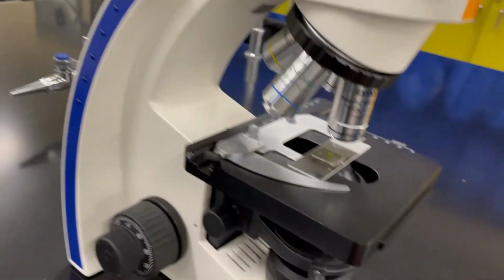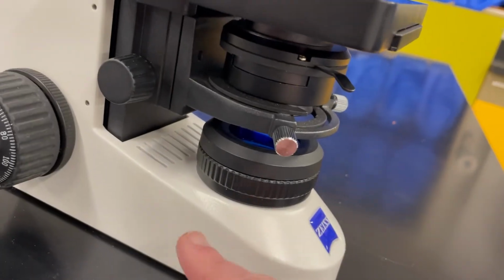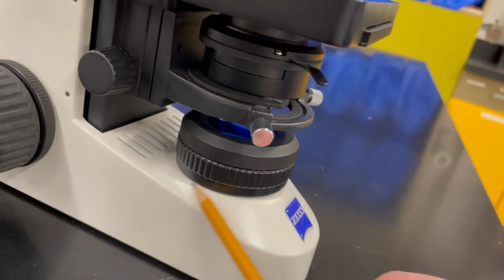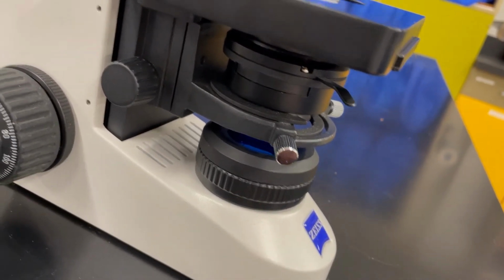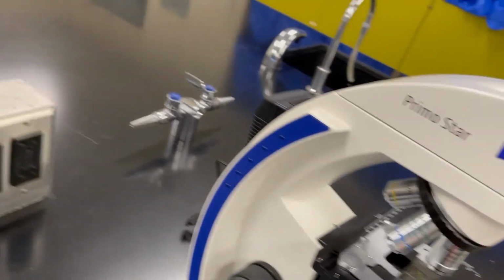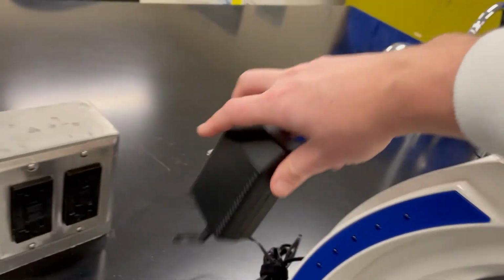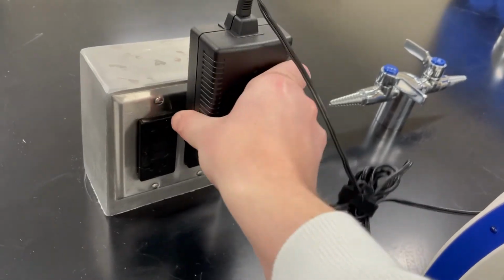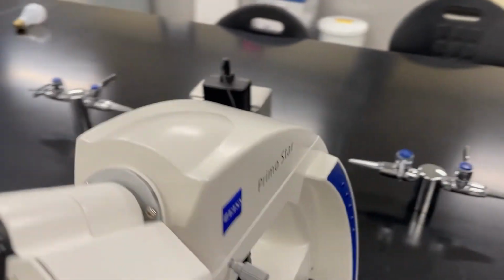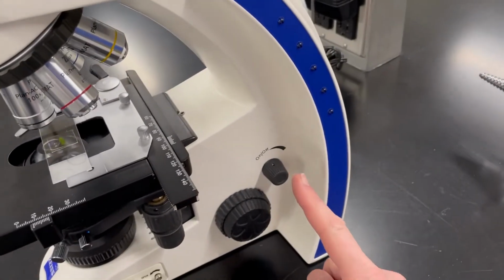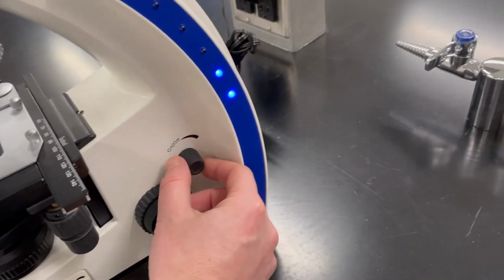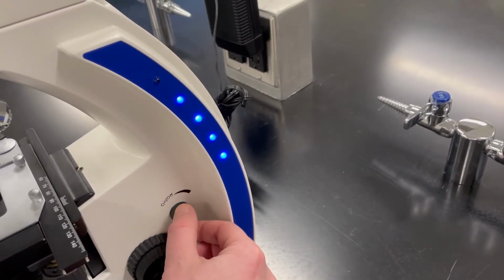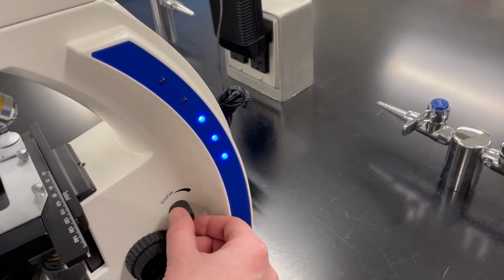So moving down, underneath here, we have the light source is basically in this base here. And in order to turn on the light source, we have to first plug this thing in. So there's a plug at the back. I can plug it in right here. And over on this side is the on-off switch right here. So you can see the on-off switch. These lights turn on and show you what setting it's at. You can turn it down or turn it up.